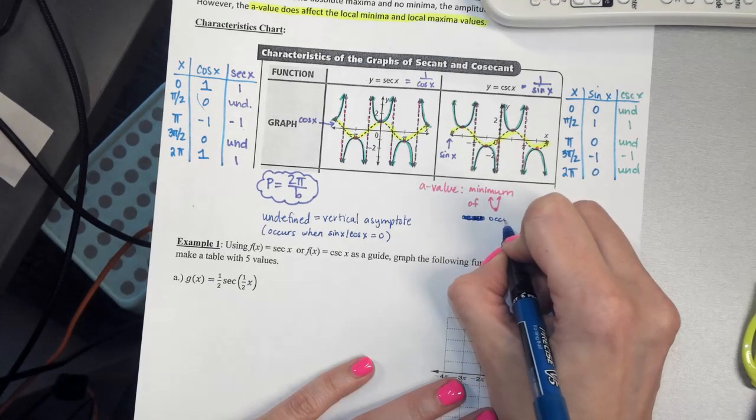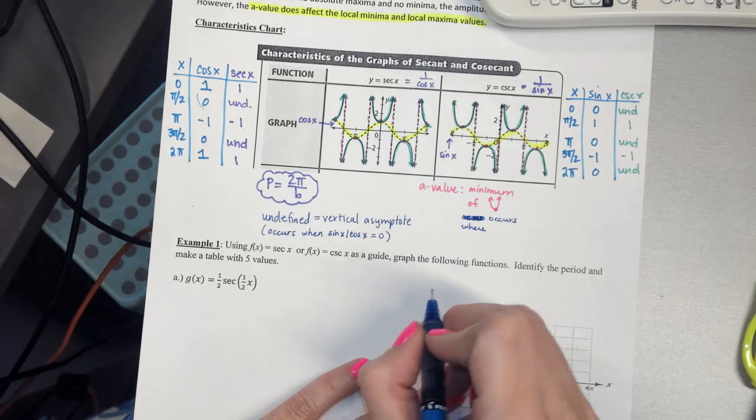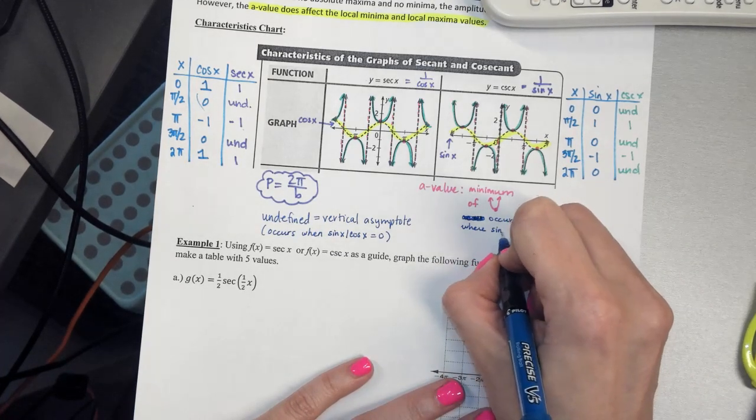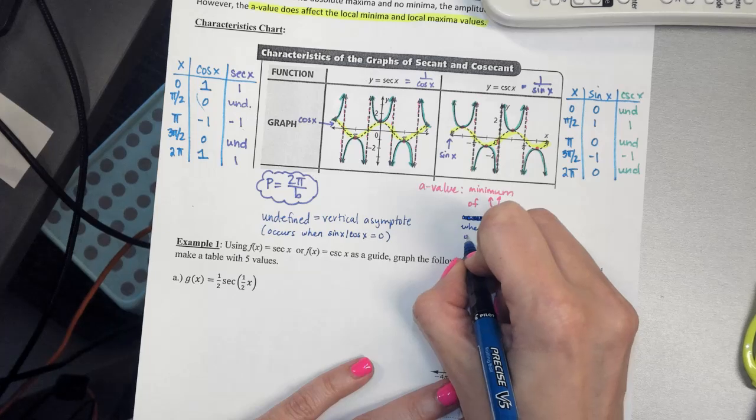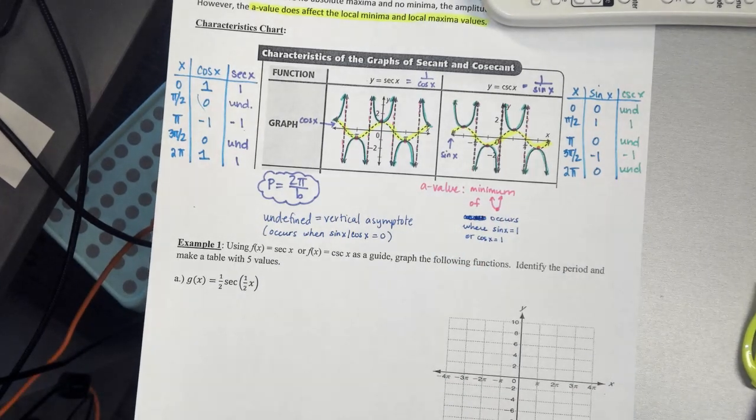Okay, so that occurs where the sine of x equals 1 or the cosine of x equals 1. Okay, and that's because if this is 1, you just multiply it by the a value.